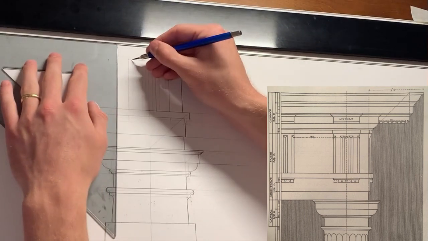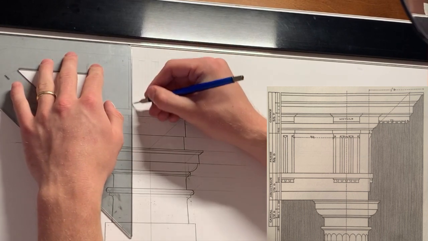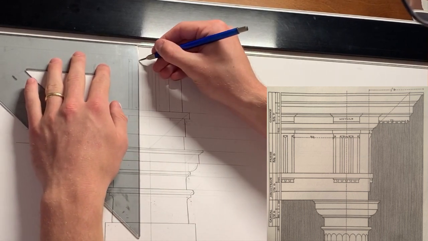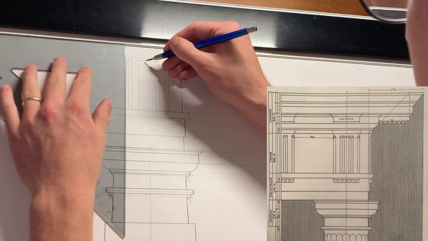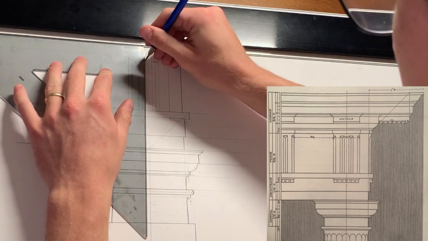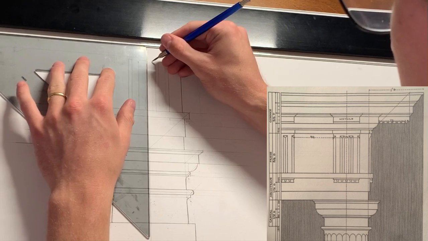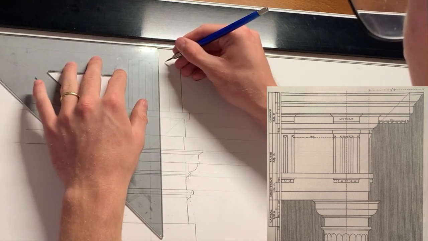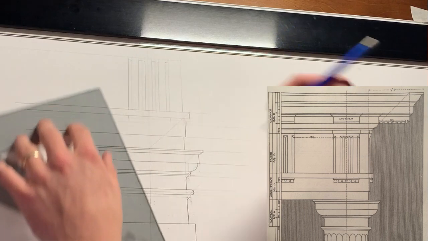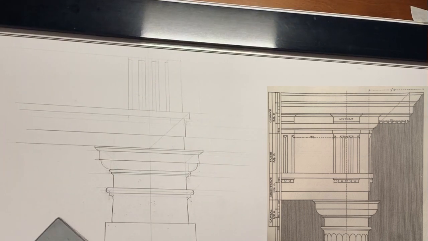Okay, so these are the channels in the triglyphs. So it's called a triglyph, 3, because it has 1, 2, 3 segments. And again, sorry if you can't decipher between construction lines and actual lines. Construction lines are staying dark so you can see them.